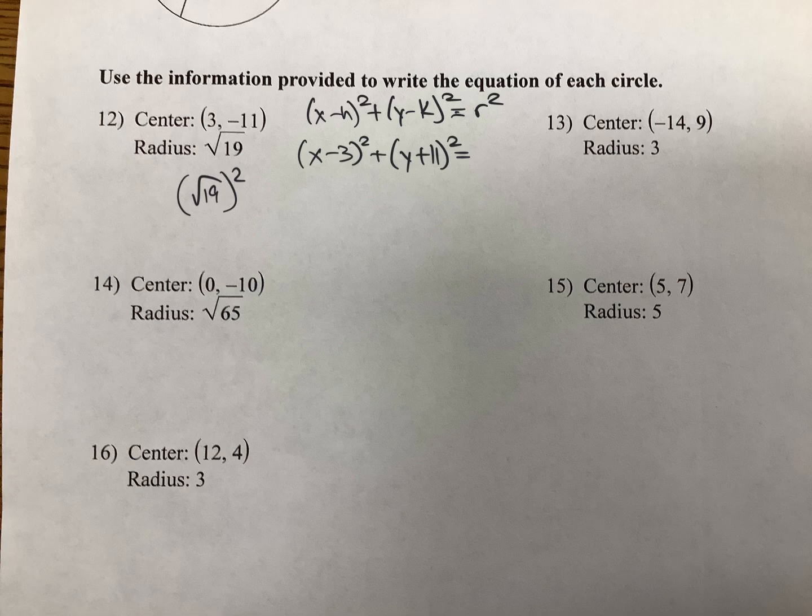And then we got to square the square root. The radius is the square root of 19, so we need the radius squared. So what do you get when you do that? Yeah, 19. And that would be your answer. All right, so everybody do number 13, 14, 15, and 16, and I'll go through those with you.